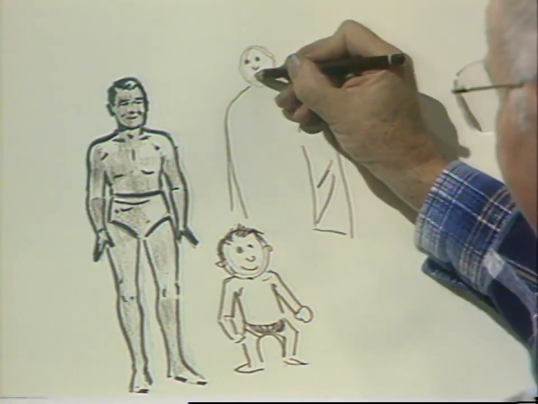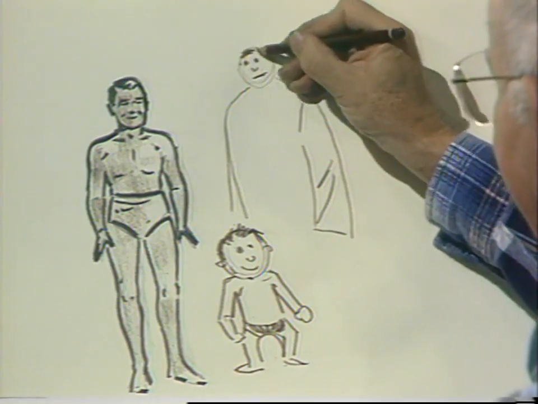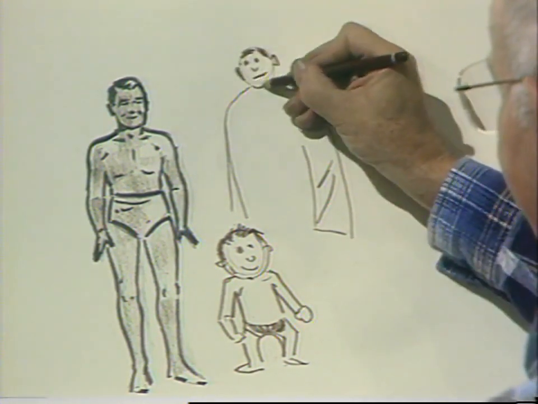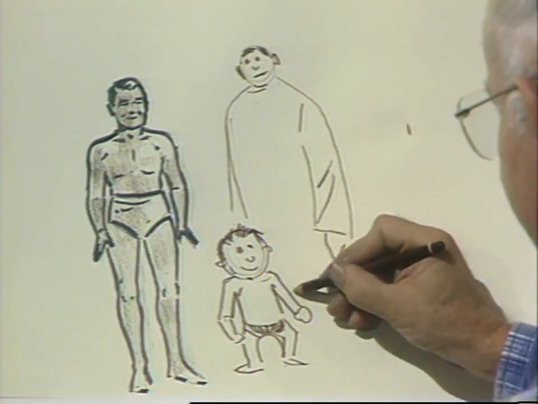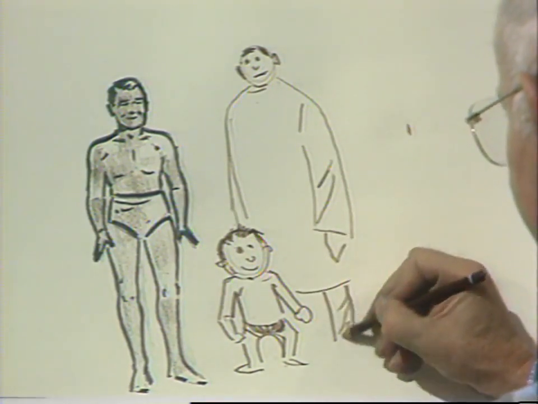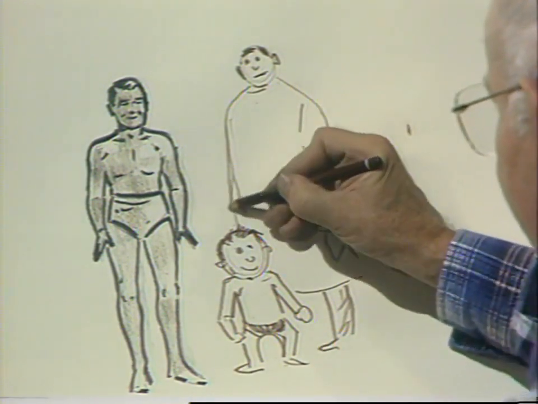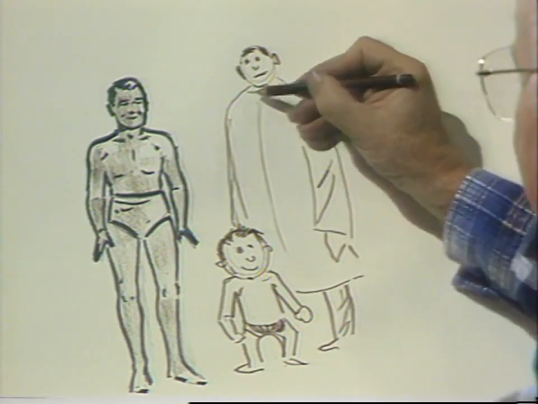Now, we have the small head, and this may be an 8 or 9 head figure, which is certainly an exaggeration. So in cartooning figures, it's best to know what's average and what's right, and then we simply exaggerate from that.